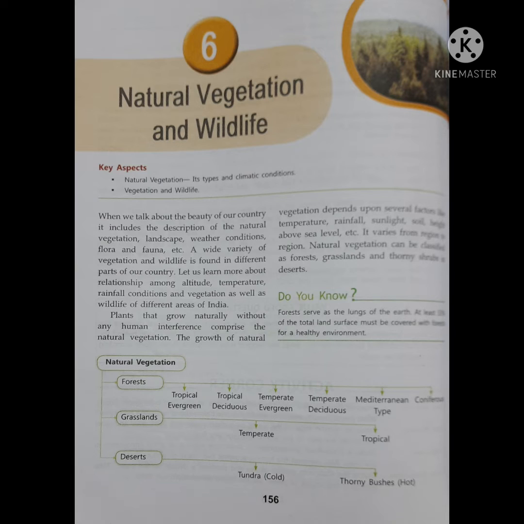We all see a large variety of vegetation and wildlife found in different parts of our country. So, in this chapter, we are going to learn about the relationship among the altitude, temperature, rainfall conditions, and vegetation, as well as the wildlife of different areas of India. So, let us first understand the meaning of natural vegetation.